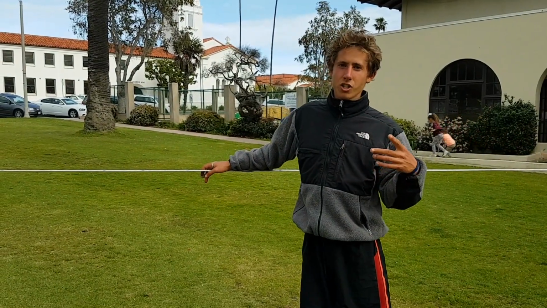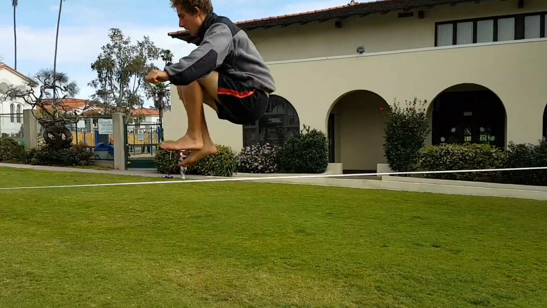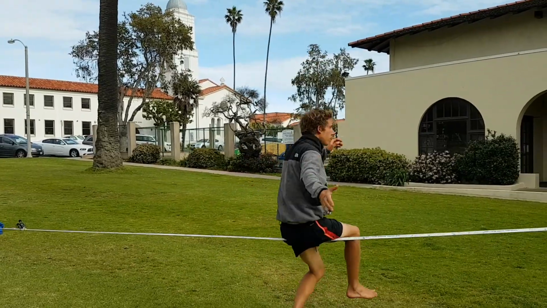Okay, now the goal is just to try and land back on the line. Even if you can't get the full 180 the first couple of times doing it, just try and land wherever you are and then spin into a 180 after you land.